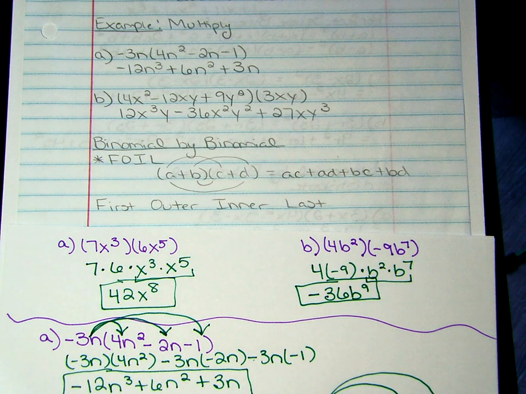So foiling is simply a method, really, to distribute binomial by binomial. That's really what we're doing. We're distributing each of the parts in the first binomial to each of the parts in the second binomial. But the FOIL method helps us to remember it, and it helps us to keep track of what we've done. So FOIL stands for first, outer, inner, last.